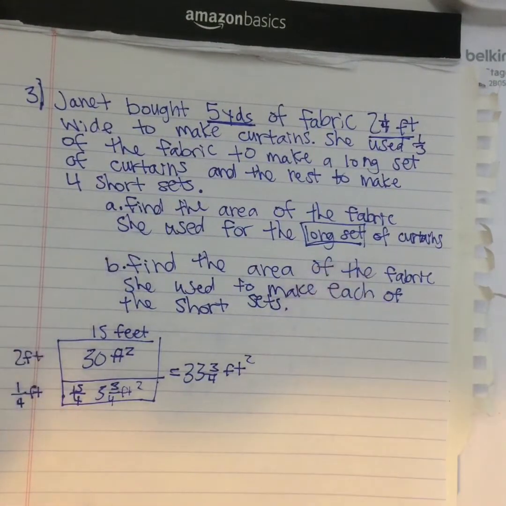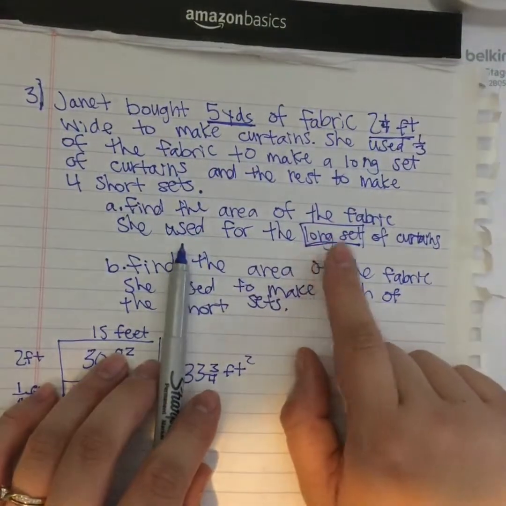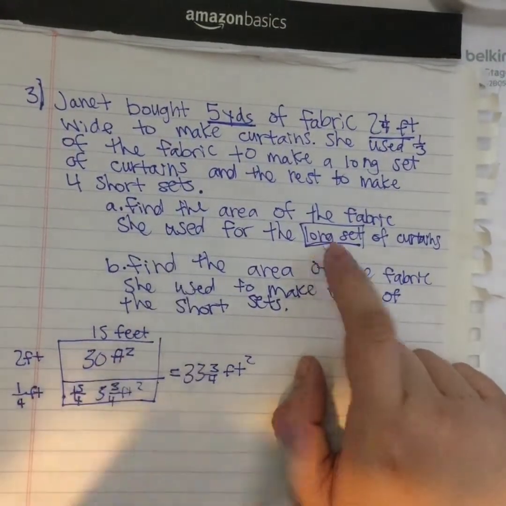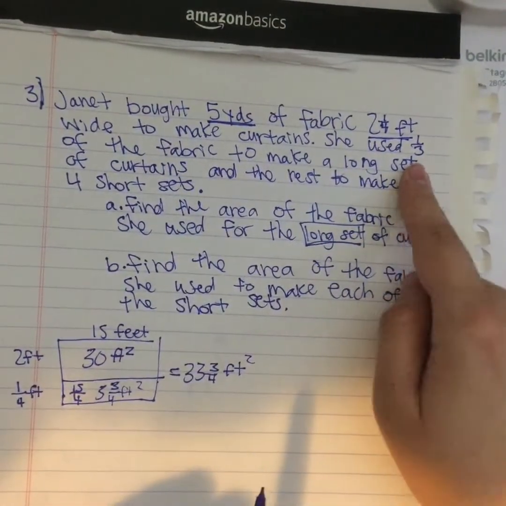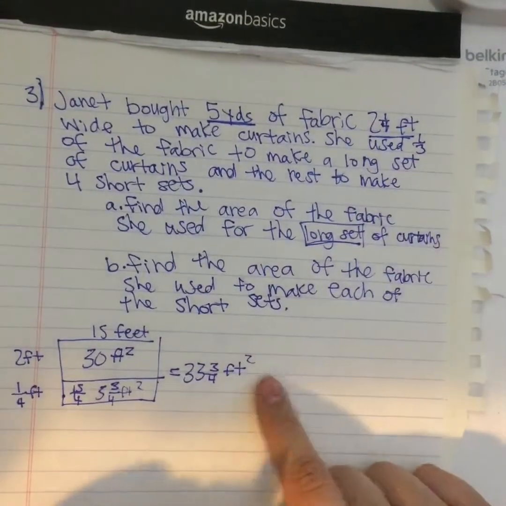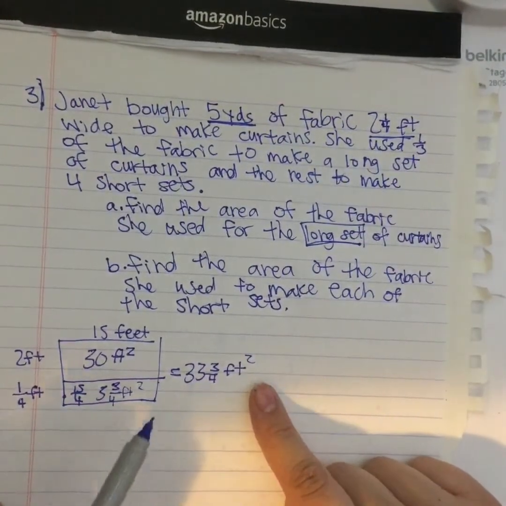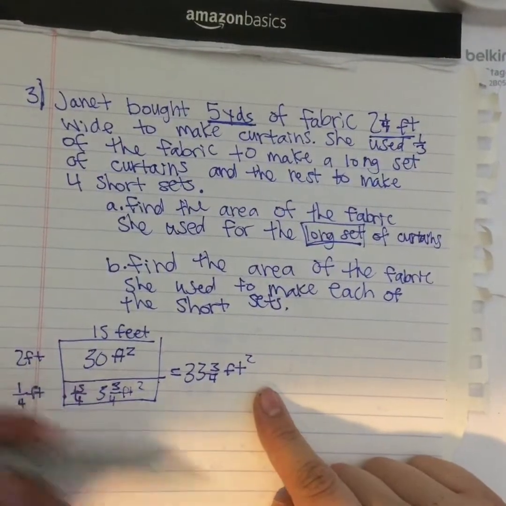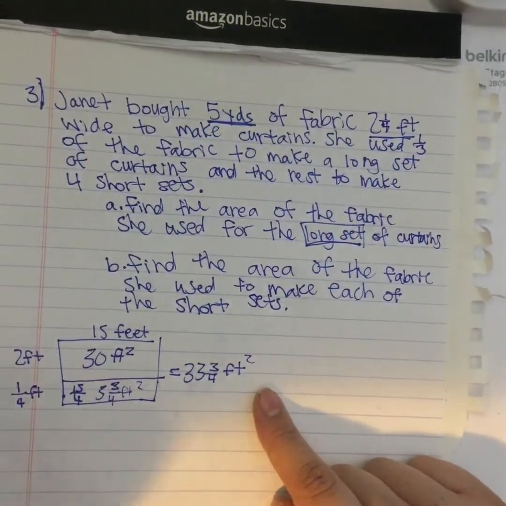Now, for part A, we're finding the amount she used in the long set, which we know that she used 1/3 of the total amount of fabric. So 1/3 of, we know the word of when we're thinking of fractions means that we're multiplying.